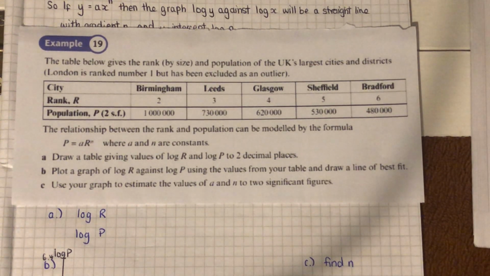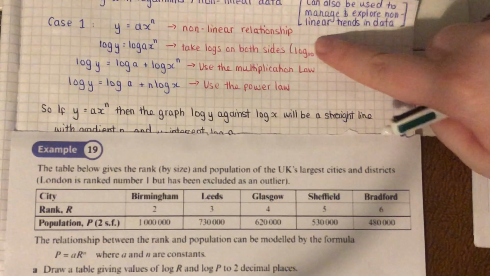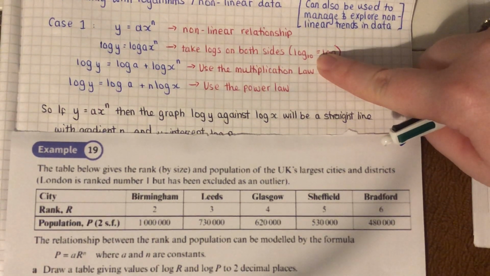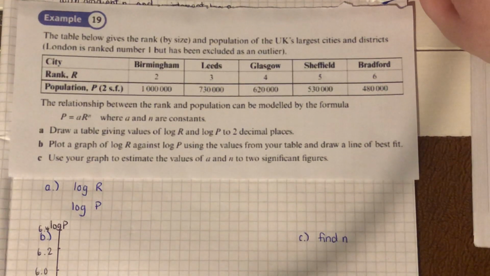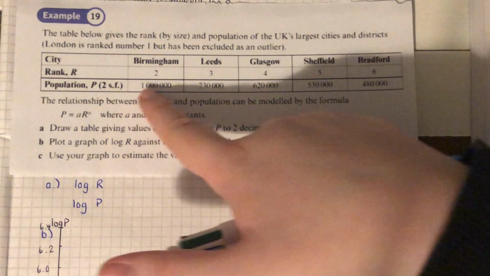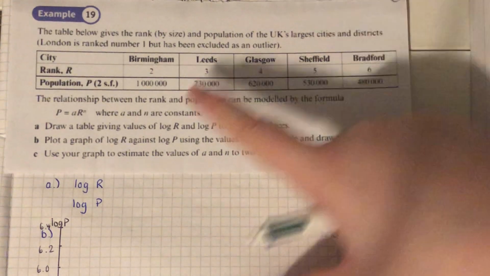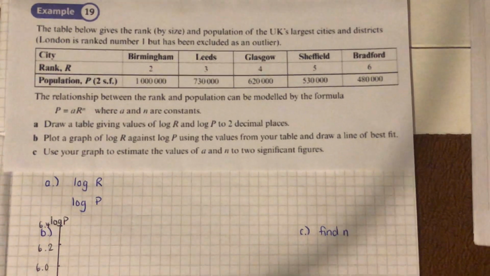Okay. Just to clarify, I have written up here that it's log base 10. Now you're always going to be doing log base 10 for these sorts of questions. And the reason why it's quite good for this one is because it's going to give us a really nice number, because log base 10 of 1 million is 6.